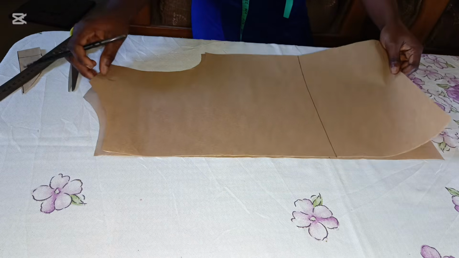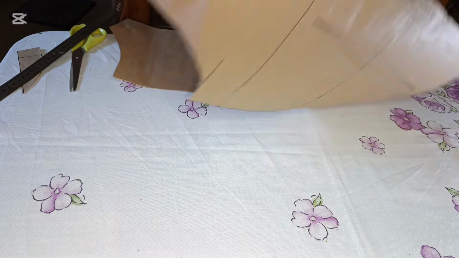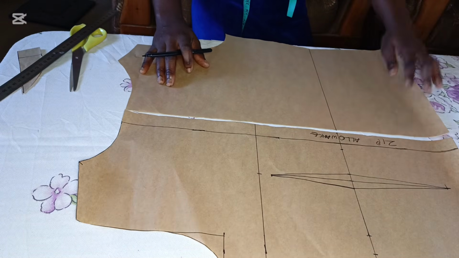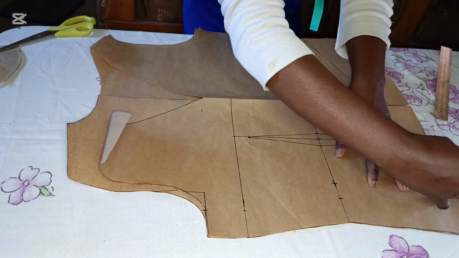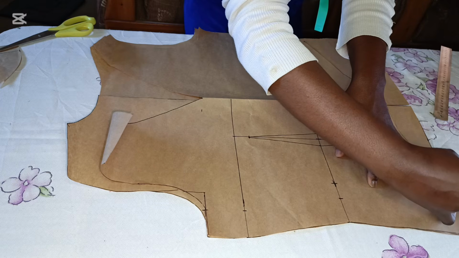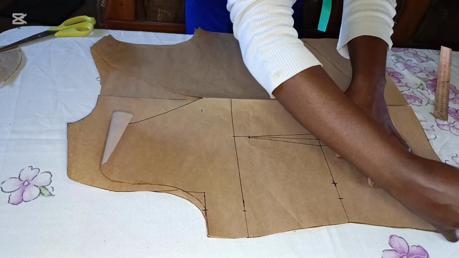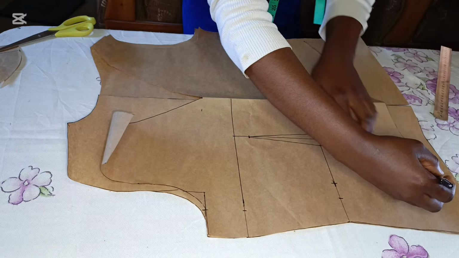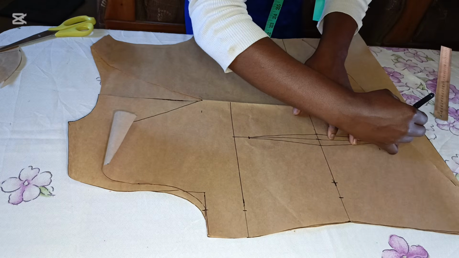Okay, so this is me slashing out the folded paper here so that I can have two sides for my zipper part, and then I'm just drawing the line here for my waistline so that I can have it on that side so that I can draw my asymmetric line.